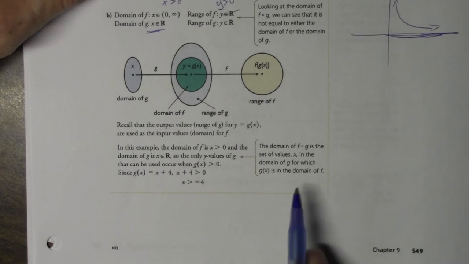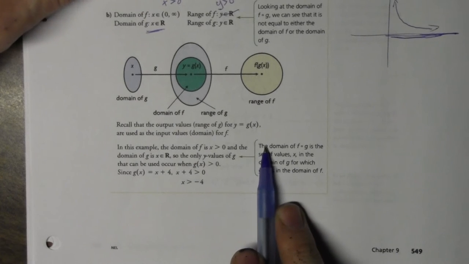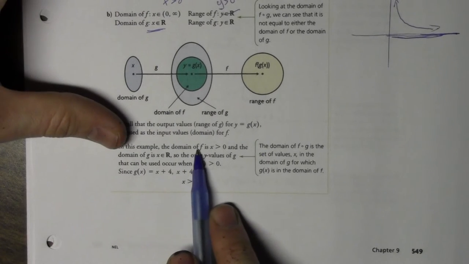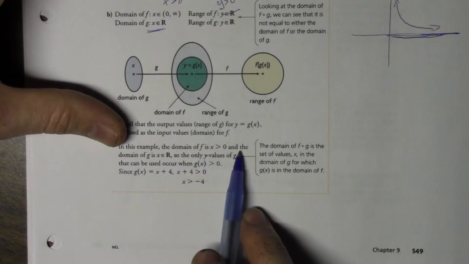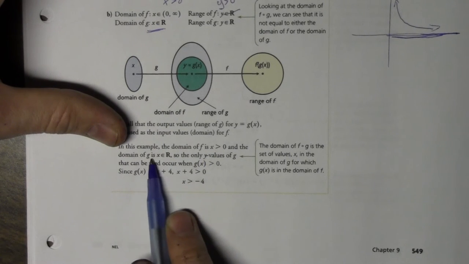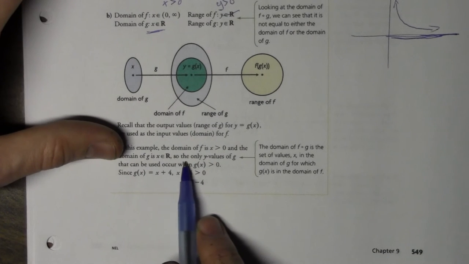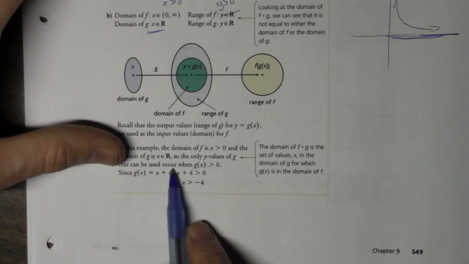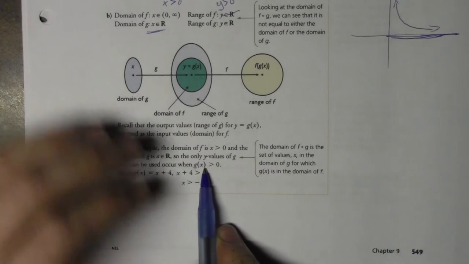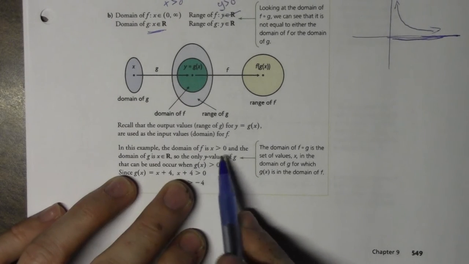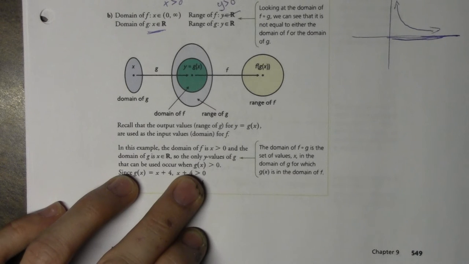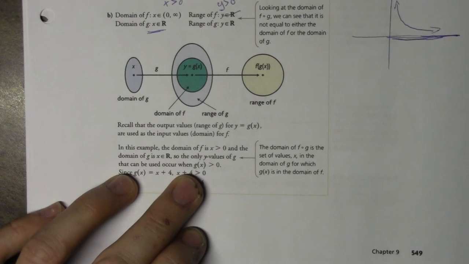It takes a little bit of understanding, so let's try and break this down a little better. In this example, the domain of f is x is greater than 0, and the domain of g is all real numbers. So the only values of g that can be used occur when g(x) is greater than 0. Does this make sense? We can only use values of g that are greater than 0. Why?